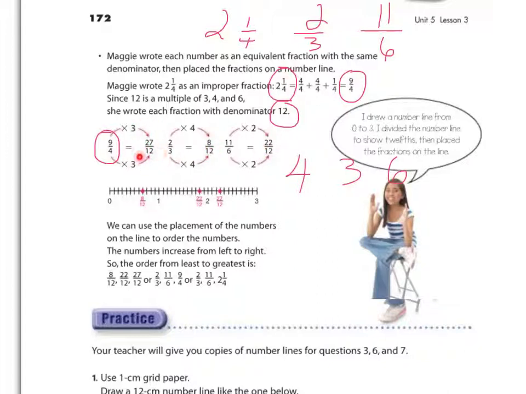Remember, we want them all having 12 as our bottom number. So 27/12 for 9/4. 2/3, I'm now going to have to multiply by 4 on each because I remember I want this to equal 12. I want that bottom number to be the same. 3 times 4 is 12. 2 times 4 is 8. So 8/12 would be the fraction for 2/3. 11/6, again, I want this to equal 12. So this time I'm going to multiply by 2. 11 times 2 is 22. 6 times 2 is 12.